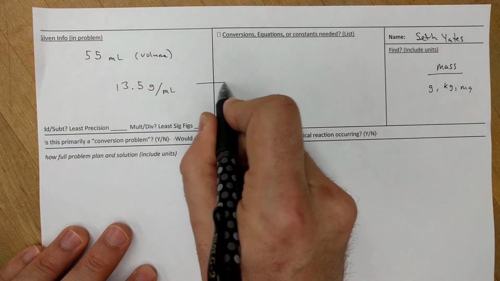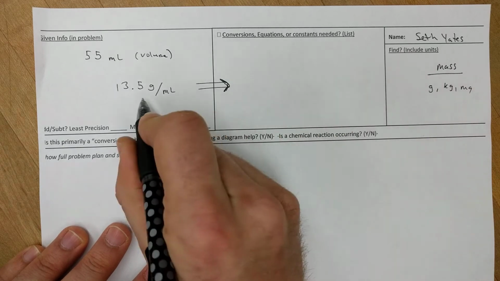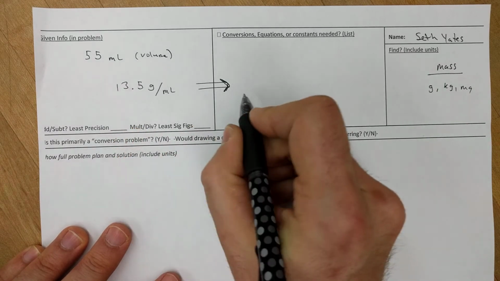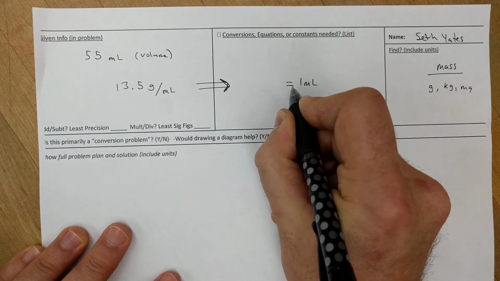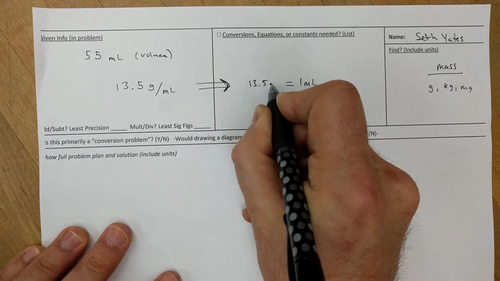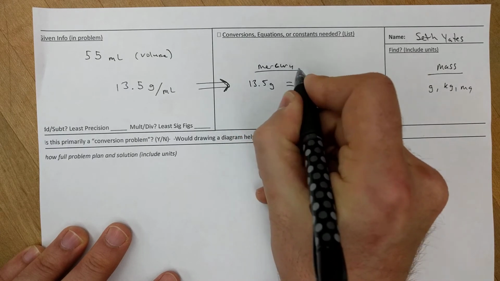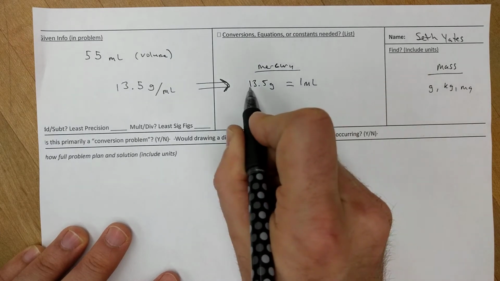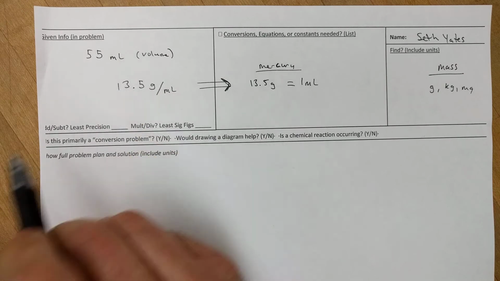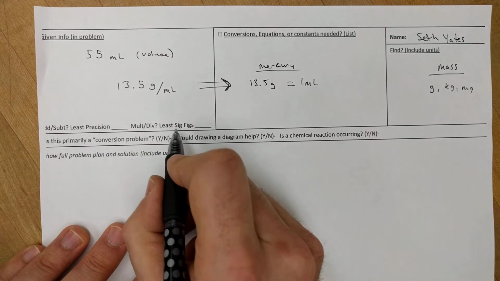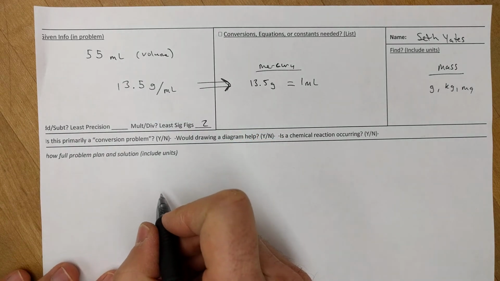We can rewrite it over here actually as an equality if you want to look at it a different way. What we're saying when we have this ratio of density is that 1 milliliter of the mercury is equal to 13.5 grams. For mercury, 1 milliliter of it in volume would weigh 13.5 grams. So we can look at the two pieces of information in the problem. We can say that the least number of sig figs is 2. So if we need to use that, we can.